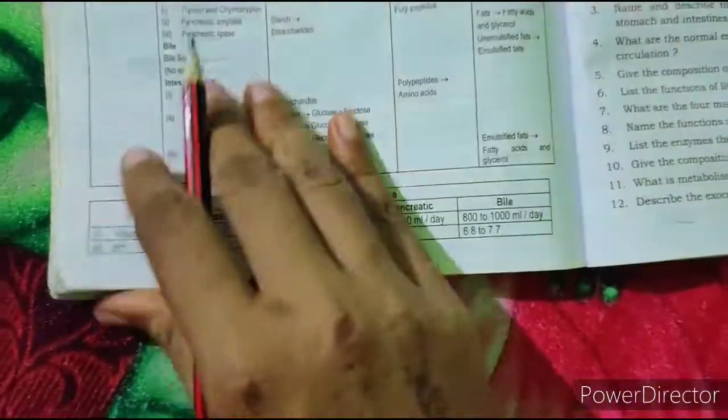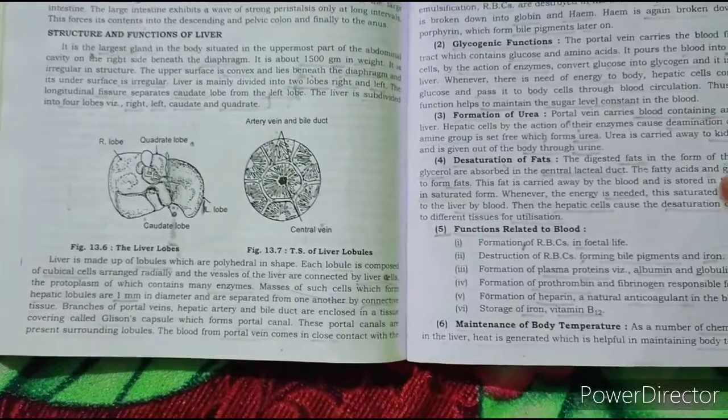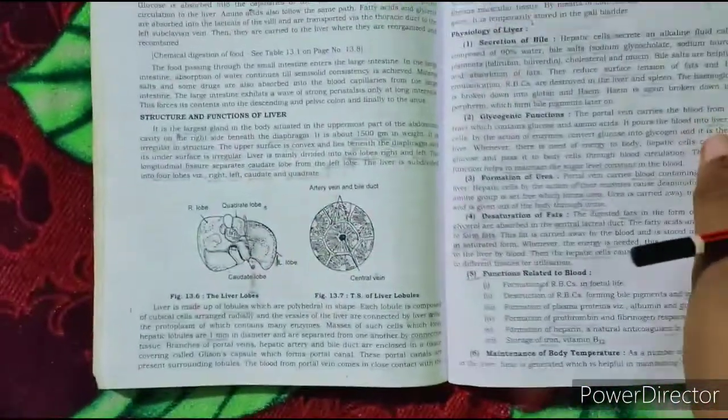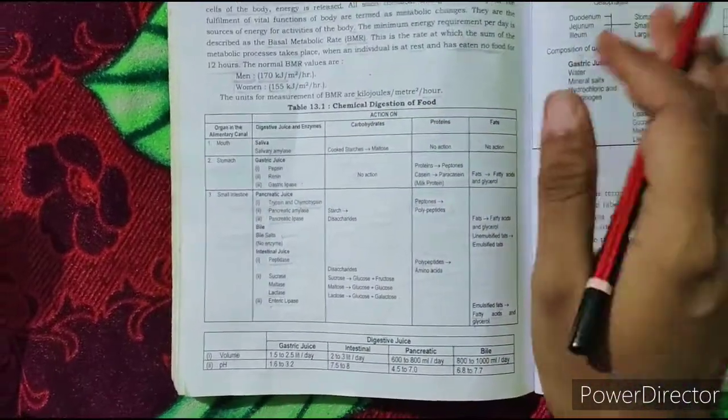Okay, you will study the structure of the liver and also the functions of the liver, and you will also know the chemical digestion of food.